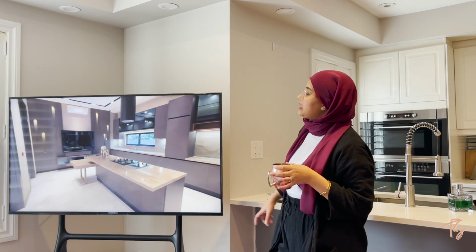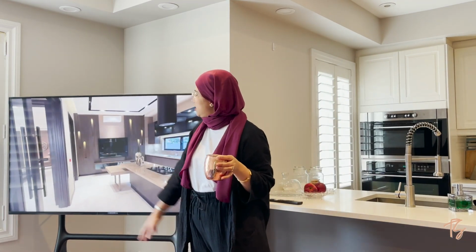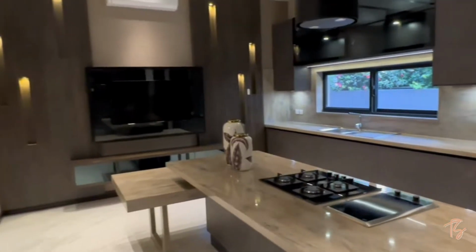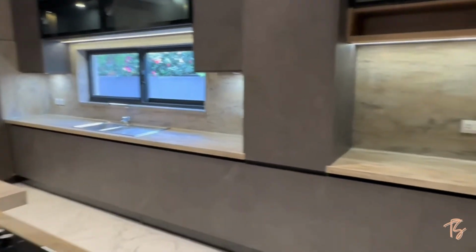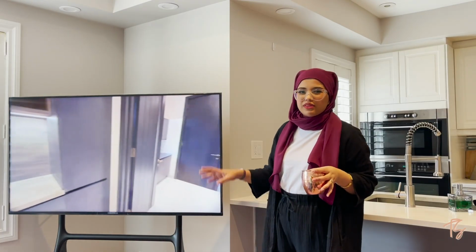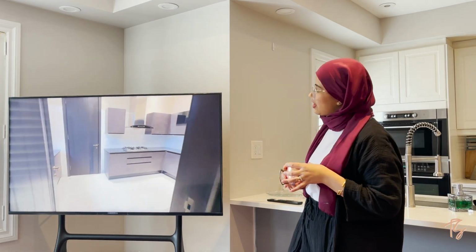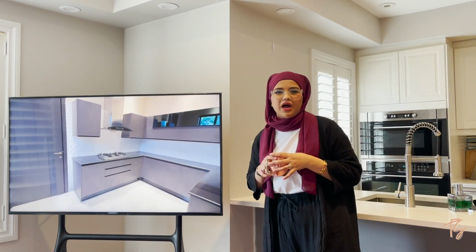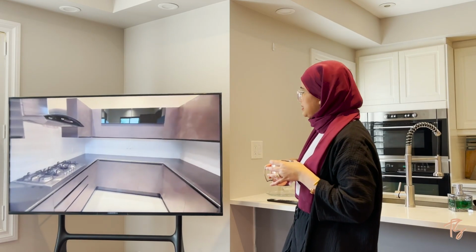Okay, in terms of design, I feel as if they could have left that out. They didn't need that. Perhaps the TV is fine, but those accents over there with that lighting, I feel as if it was a bit unneeded. They could have kept it clean cut and simple.